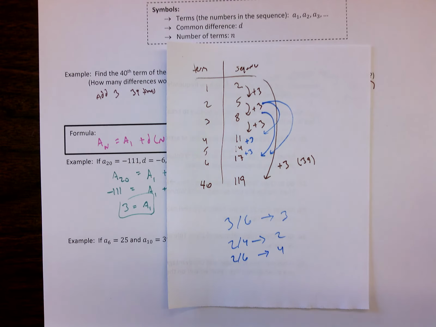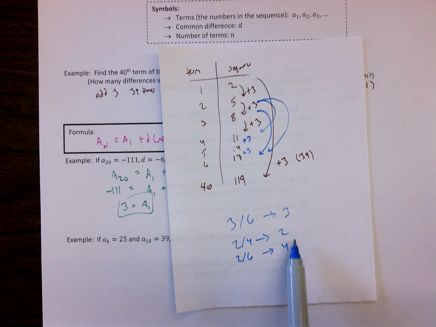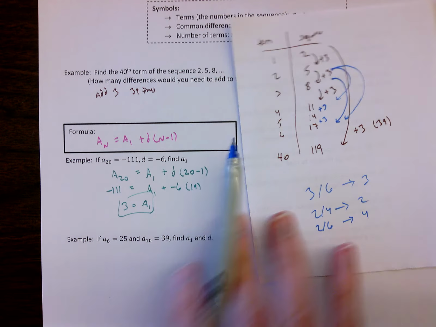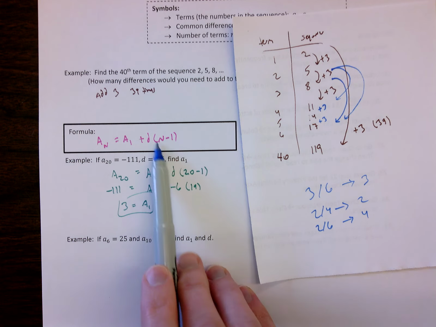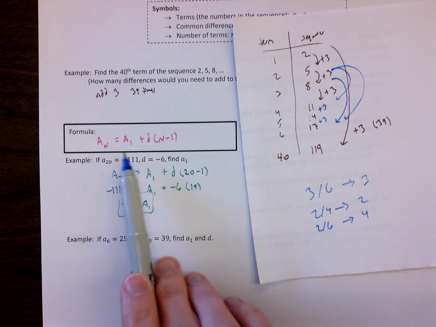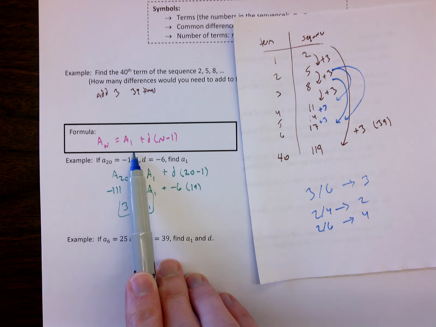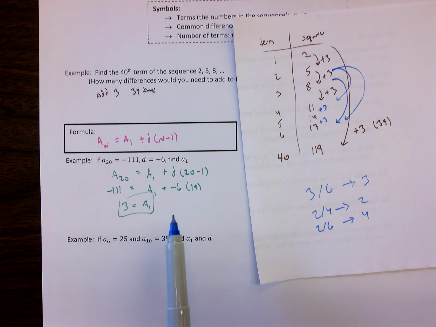So you're noticing the pattern? All we're basically doing is we're figuring out, well, what's the distance between these two numbers? That's how many times I have to add 3. Okay, so when we look at this formula here, the only reason that this is n minus 1 is because we're finding the distance between the nth term and the first term. But we can generalize this to any other 2 terms in a sequence.